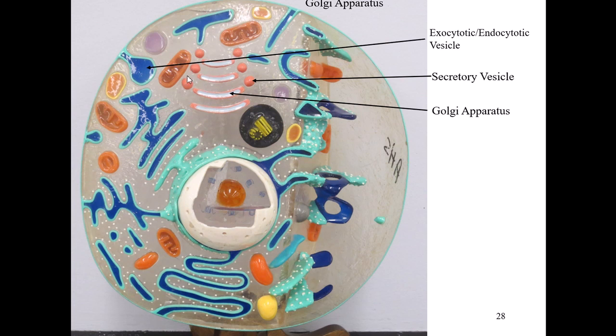Now, these bubbles right over here, guys, all of these and these are the secretory vesicles. So let's just say this secretory vesicle here has a protein in it. It's going to kind of drive over here. Now we see it again. It's going to release the protein right here via that process known as exocytosis.